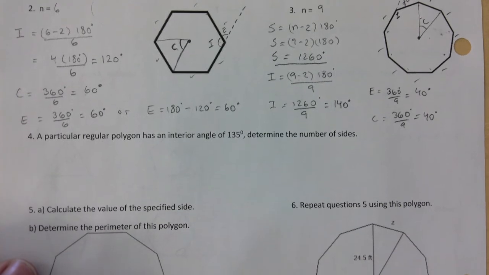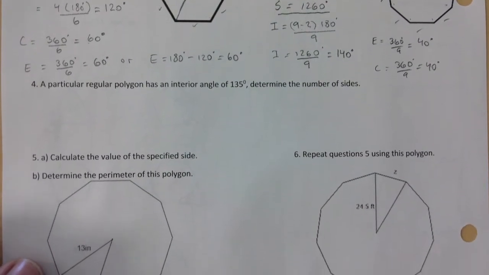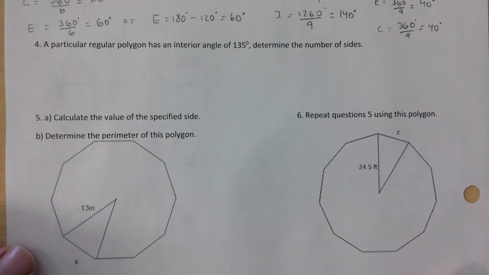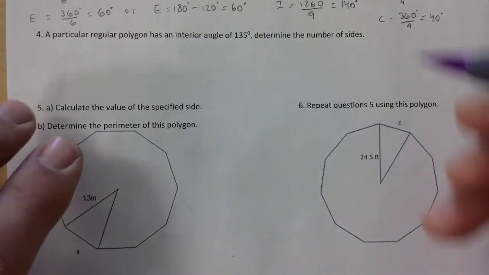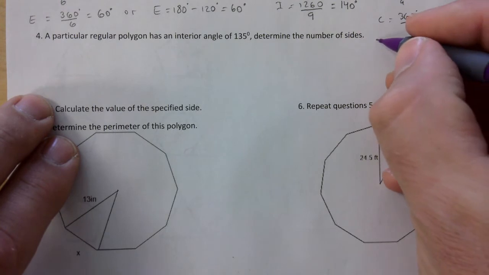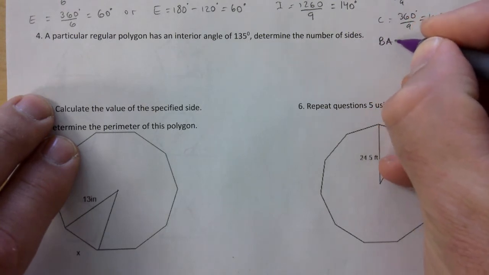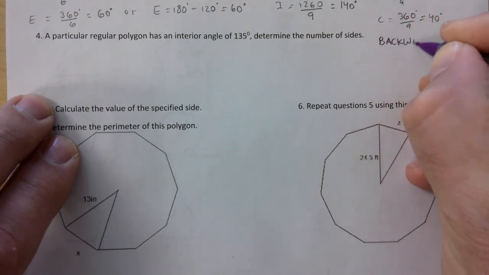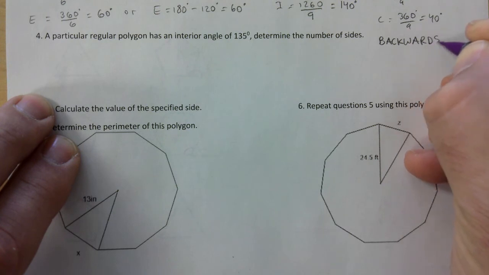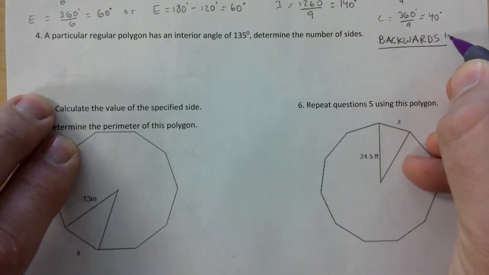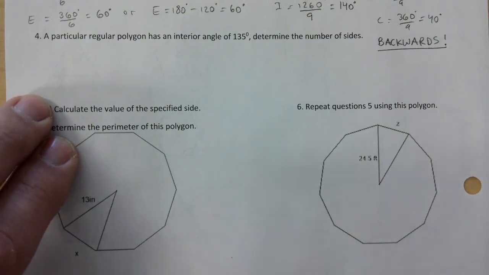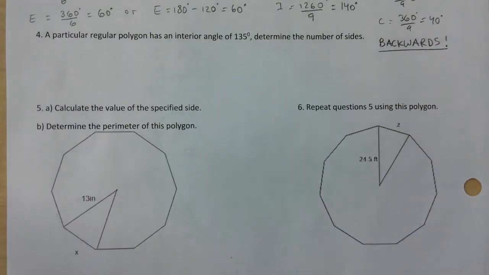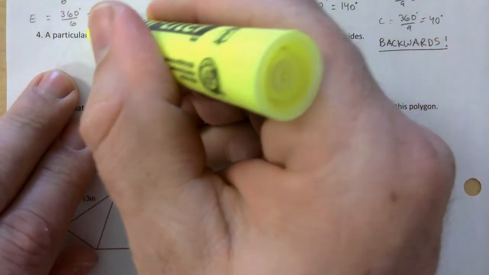All right, let's go to question 4. This one I'll ask you to write down backwards here. And what I mean by backwards is you've got to use algebra and work backwards to figure out what happened, right? Because they're giving you, first of all, that's important.